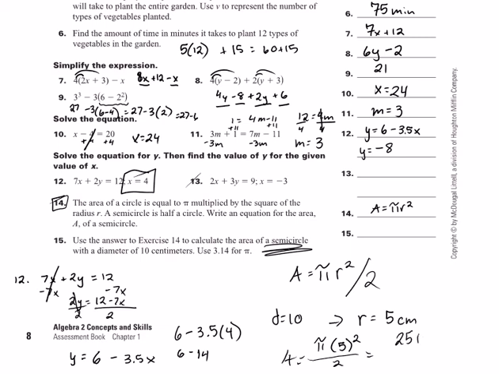So that's 25 pi over 2, and you can compute that. It's 12.5 pi, and the directions do specifically say to use 3.14 as pi. So you're going to need to type that into your calculator. 25 times 3.14 divided by 2, or 12.5 times 3.14, and get 39.25 centimeters. It is an area squared.